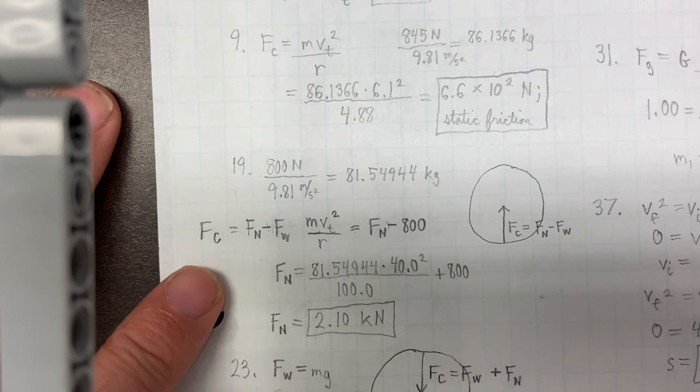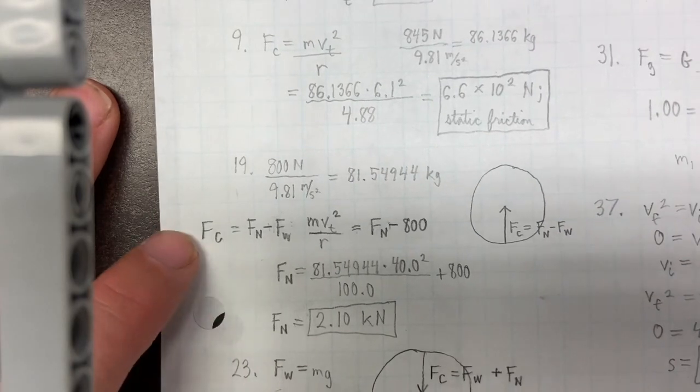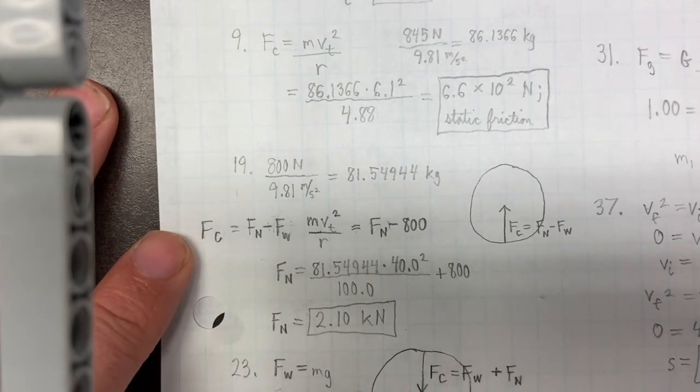Then we plug and chug and find that the normal force has to be 2.10 kilonewtons. So 2100 newtons is how much force is pushing up on his bottom as he's sitting there, right? That has to be a large normal force because weight is not helping. Weight is going in the opposite direction.